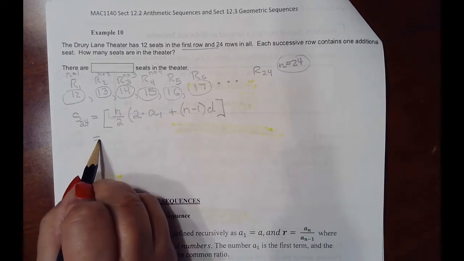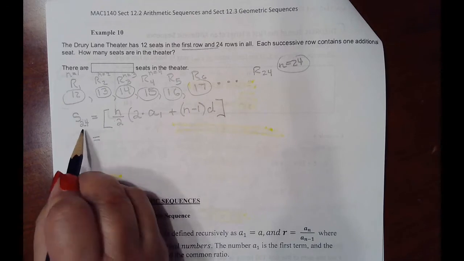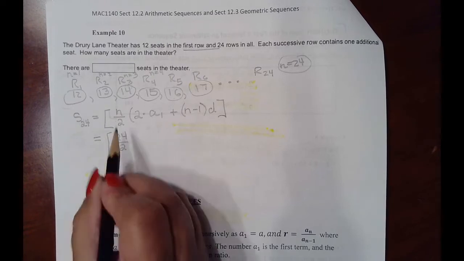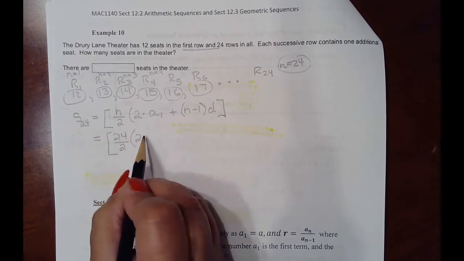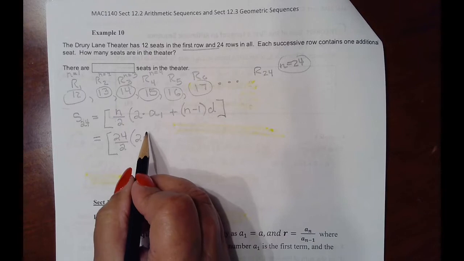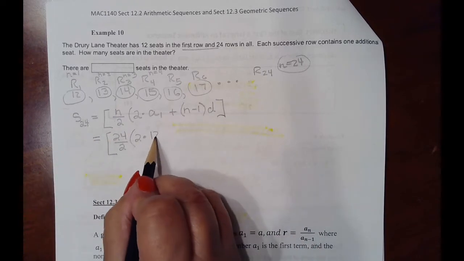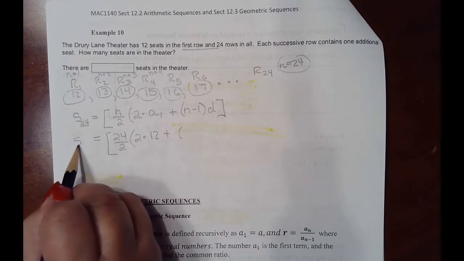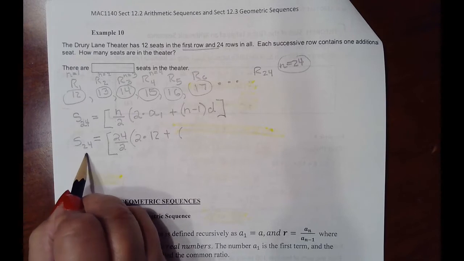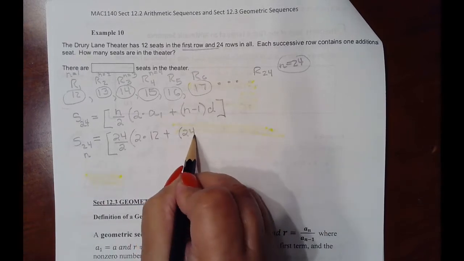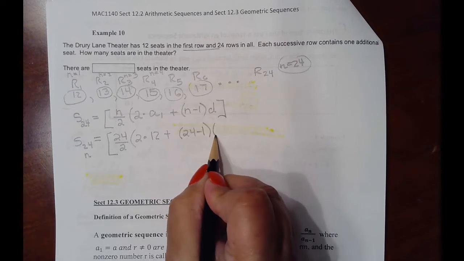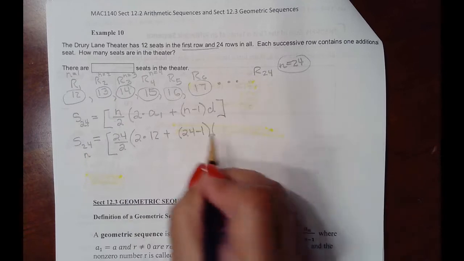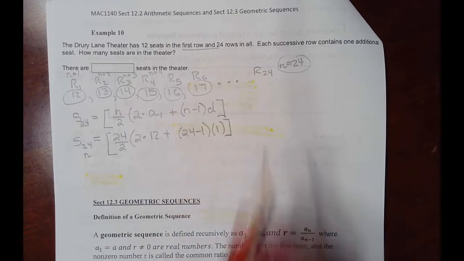So if I wanted to know total number of seats all the way to 24 rows, I could do 24 divided by 2 for that n divided by 2. Then here I could go 2 times the value in the first row, and that would be 12. Then I can go, we're going all the way out to the 24th row, and we've already announced that this is your n value, so it would go here as well. And then the common difference between values as you go from row 1 to row 2 and row 2 to row 3 is 1. So close that up.